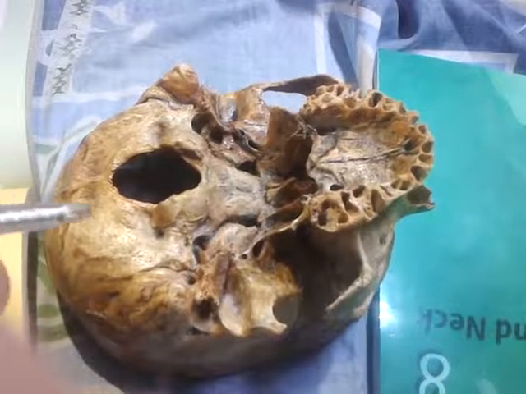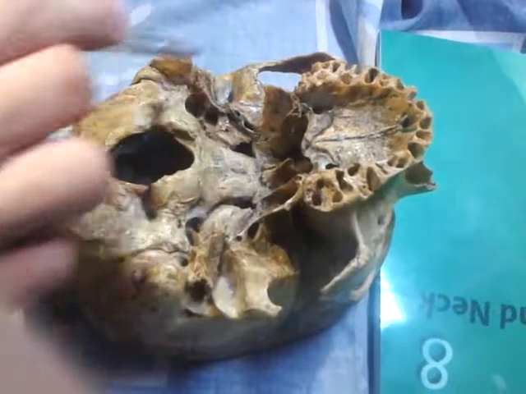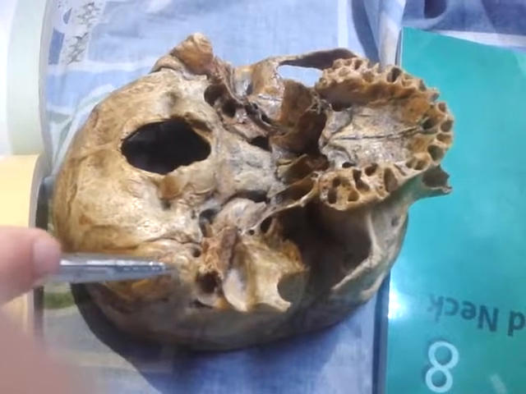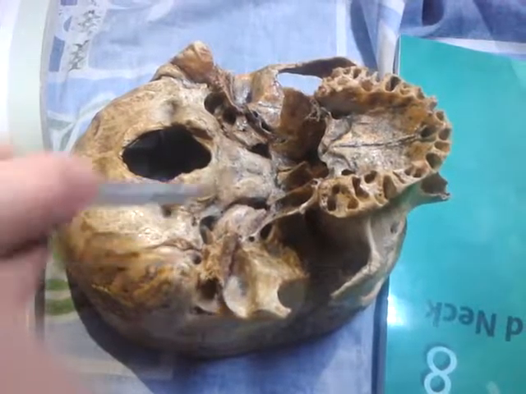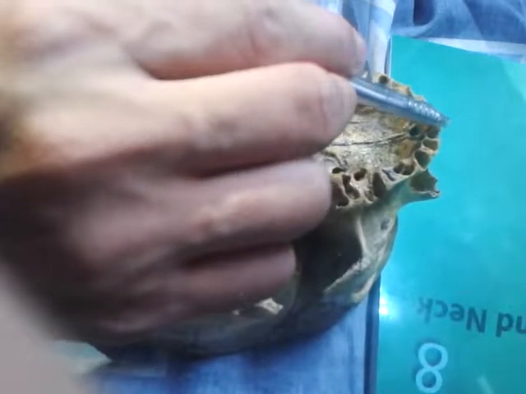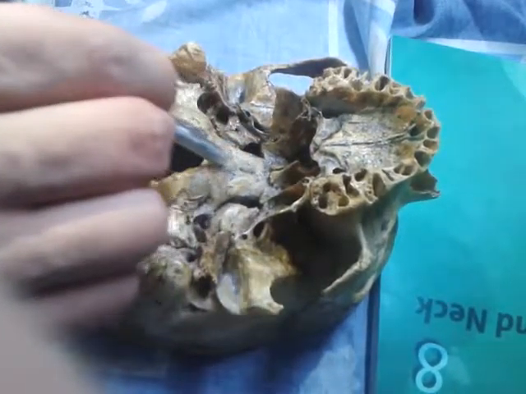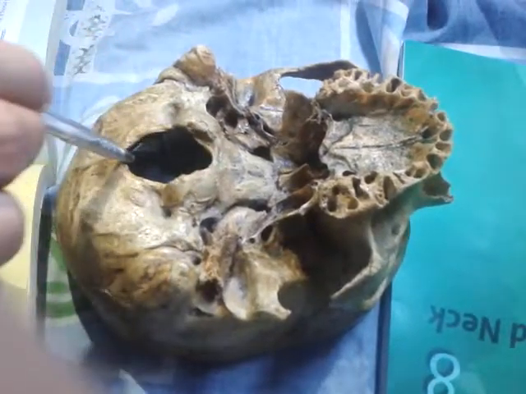Bismillahir Rahmanir Rahim. This is the base of the skull. It is divided into three parts: anterior part, middle part, and posterior part.